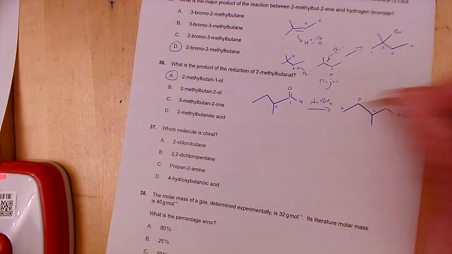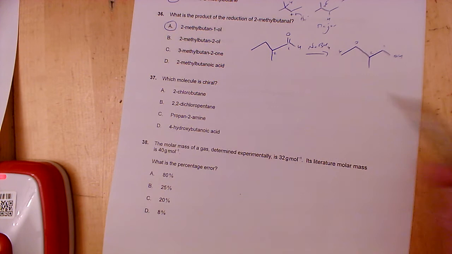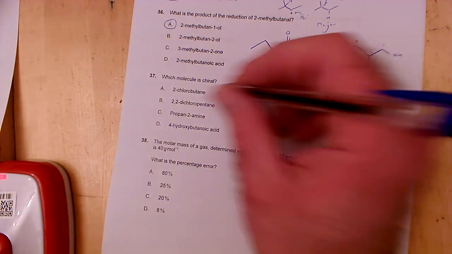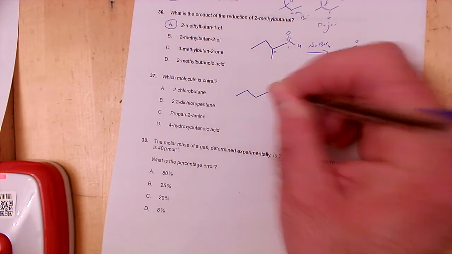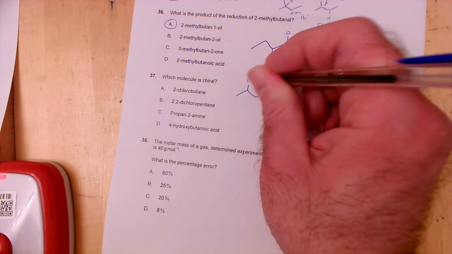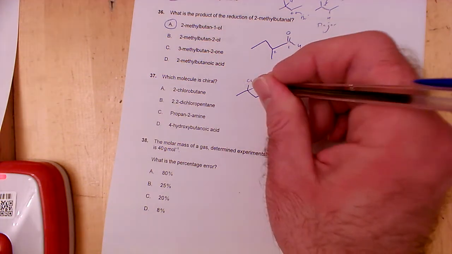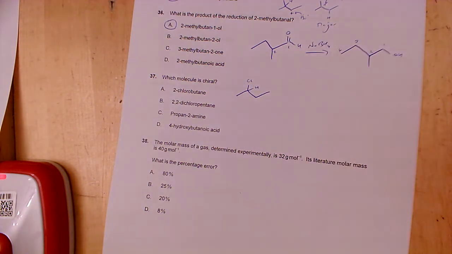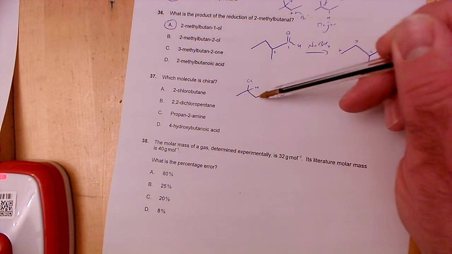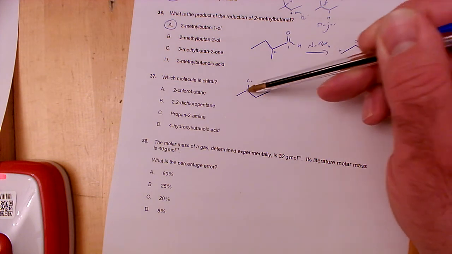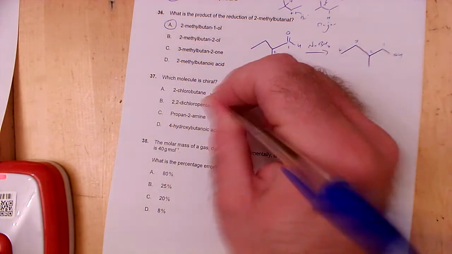1, 2, 3, 4. Which molecule is chiral? Well, again, you can help yourself if you draw these out. So butane, 1, 2, 3, 4 carbons. Chlorine on that carbon. What else is attached to it? A hydrogen. Well, that's looking pretty good actually, because I've got a methyl group, an ethyl group, a hydrogen and chlorine. So 4 different groups attached to that, so I'm quite liking that.